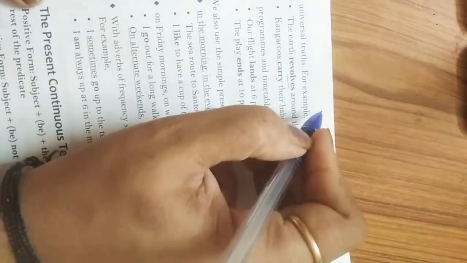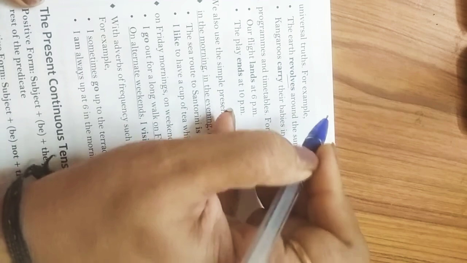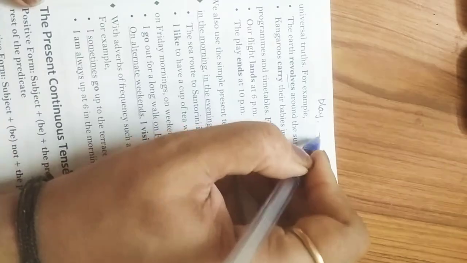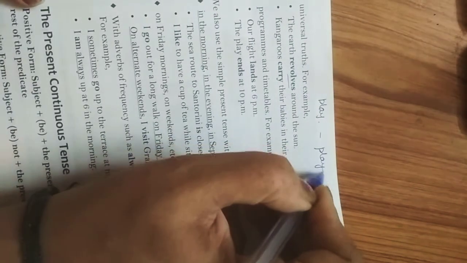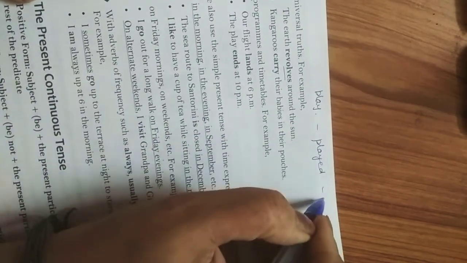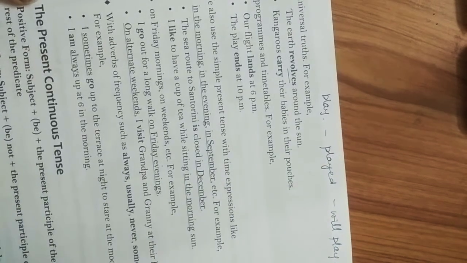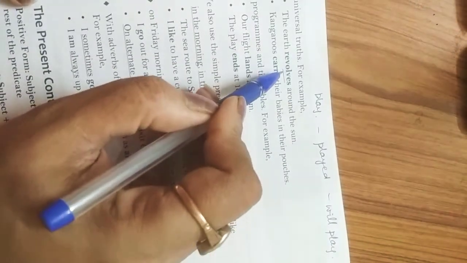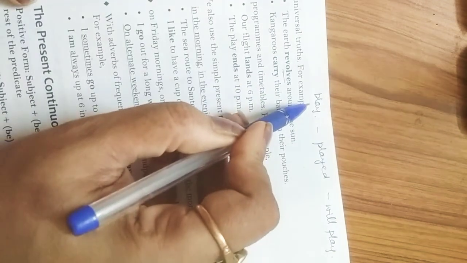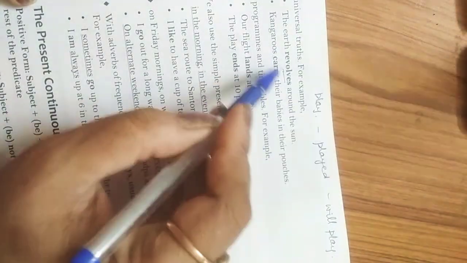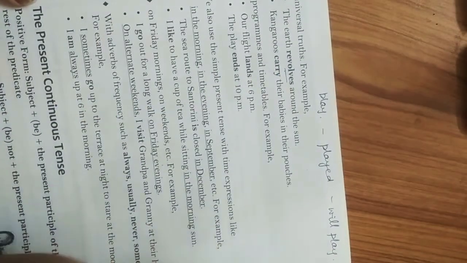Like you must have heard, taking another word like play is a present tense, played is a past tense, and will play is a future tense. We know this much. So here if you see, the word revolves is the present tense, revolved will be the past tense, and will revolve is the future tense.